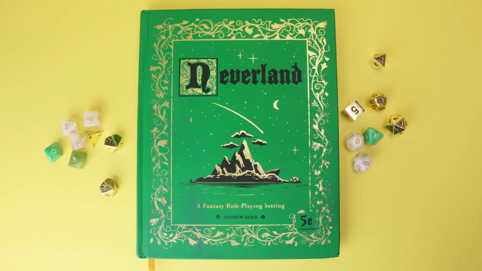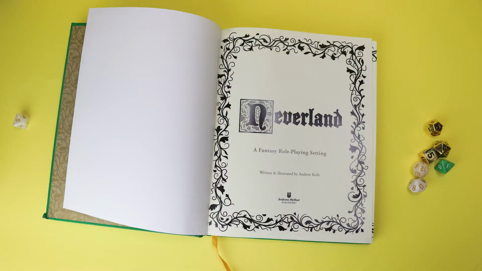Neverland is a campaign setting for Dungeons and Dragons, written and illustrated by Andrew Kolb. If you're listening, Andrew, I'm a huge fan of your work, and thank you for creating this absolute beauty. This book is organized into sections. They are titled The World, The Cast, The Island, Elfame, and Resources.